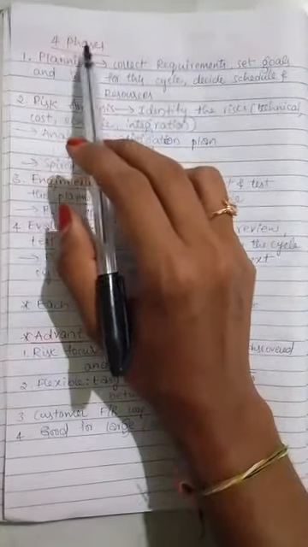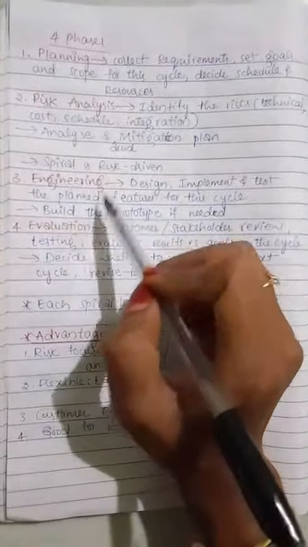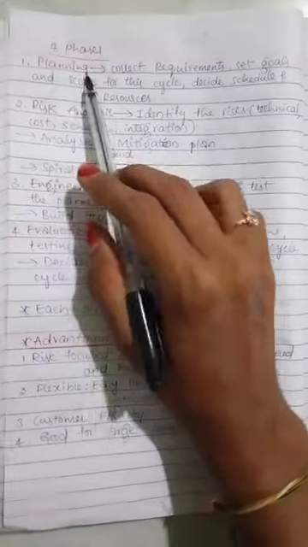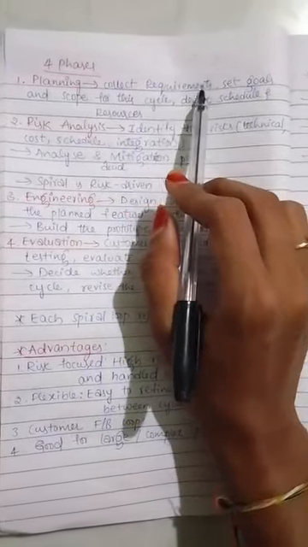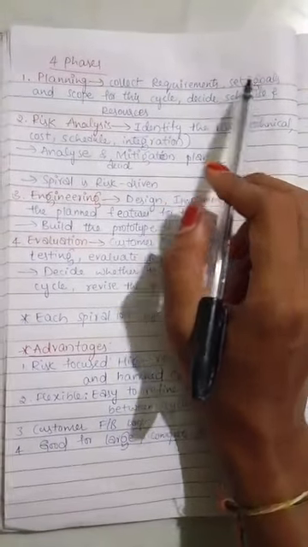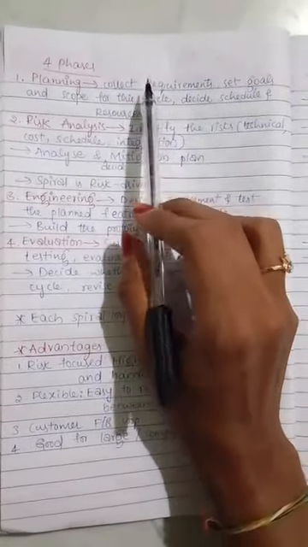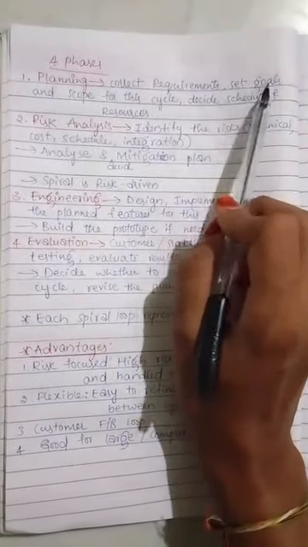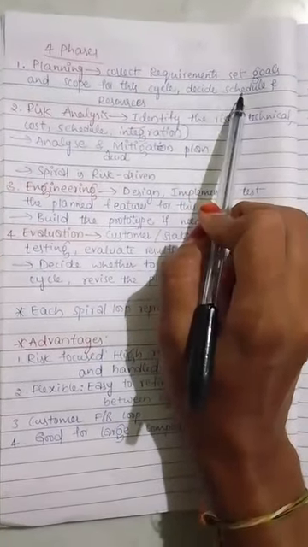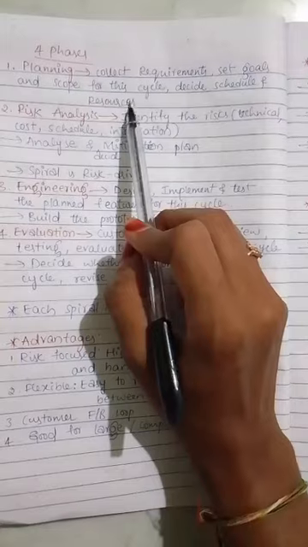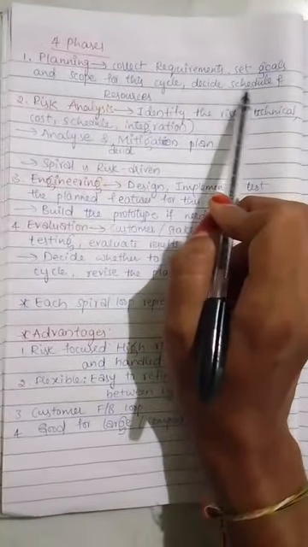In the spiral model we have four phases: planning, risk analysis, engineering and evaluation. The first one is planning. Collect all the requirements from the customer and end user, set the clear goals and scope for this cycle, and decide the schedule and resources. What are all the resources you need? Decide everything and schedule it.